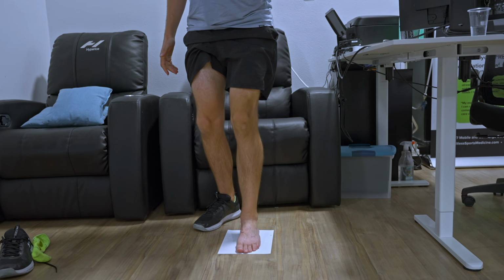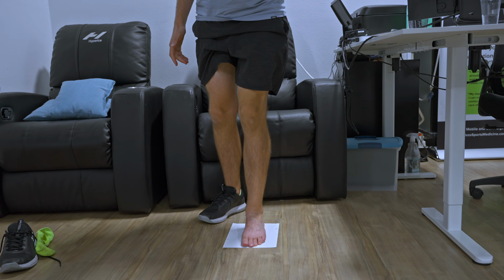And you can do this right after you get out of the shower. All you need to do is get the bottom of your foot damp and step on the ground or a piece of paper. If you can see a good-sized arch, you're likely biased more towards external rotation. This is especially true if you see only the back of the foot and the front of the foot. That means you're heavily biased towards external rotation down low.